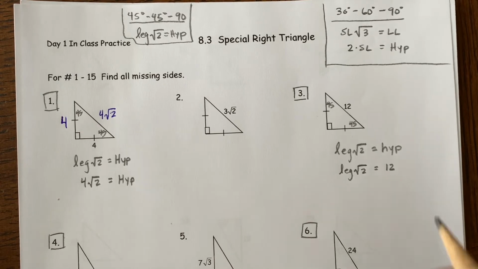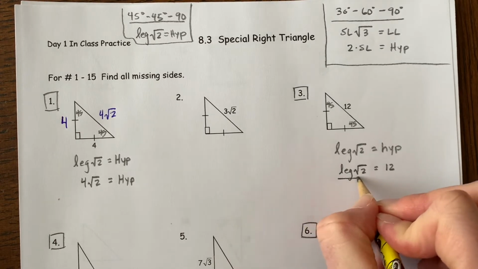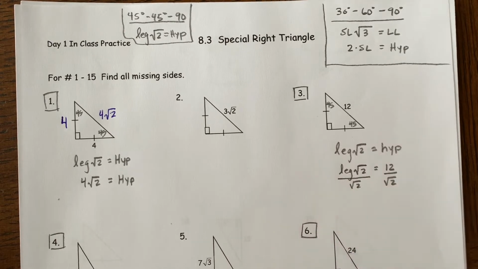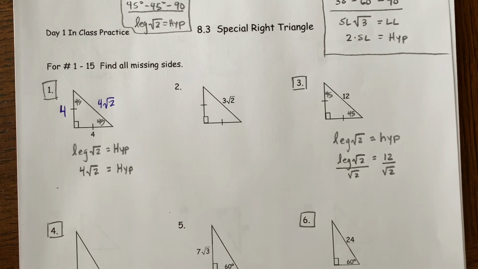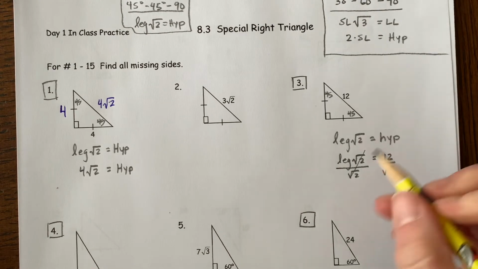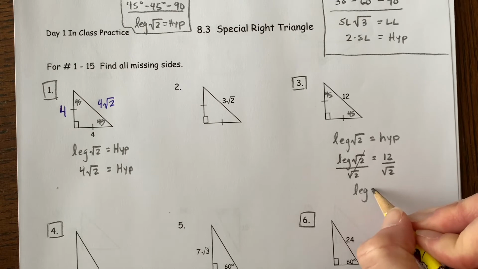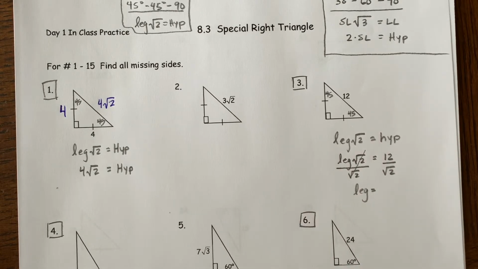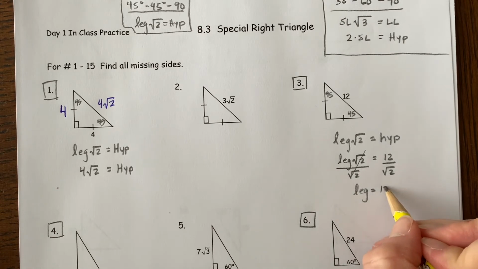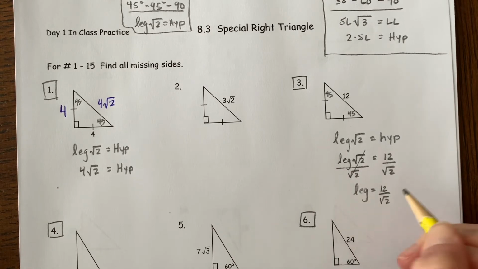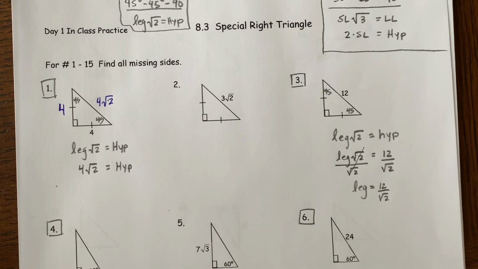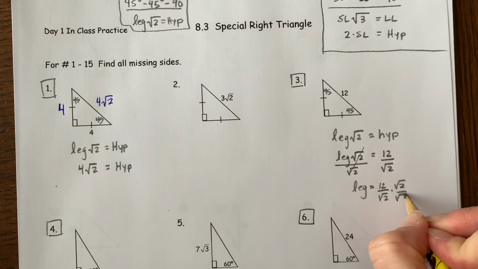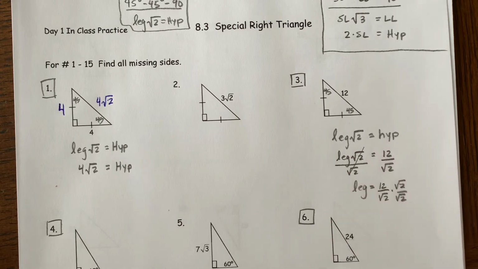To find the length of the leg, I solve the equation. The opposite of multiplying is to divide. So I'm going to divide both sides by the square root of 2. On the left side, the leg remains, and this is equal to 12 divided by square root of 2. Now, I cannot keep a square root in the denominator. I have to rationalize, and I do that by multiplying the numerator and the denominator by the square root of 2, which is the denominator.